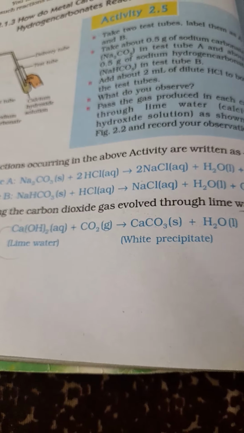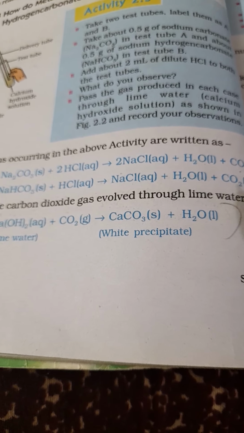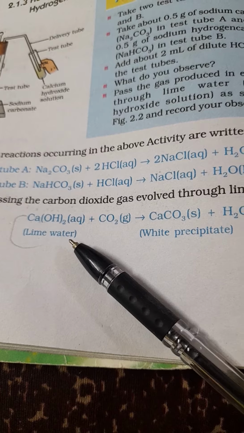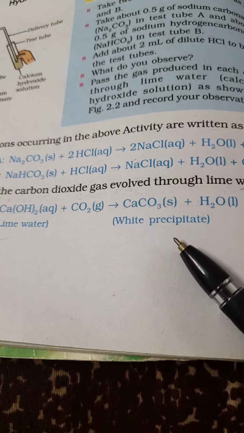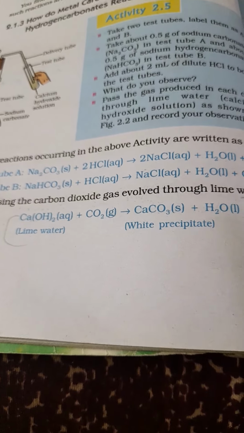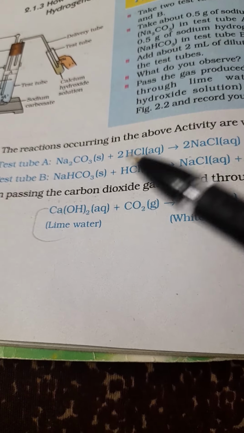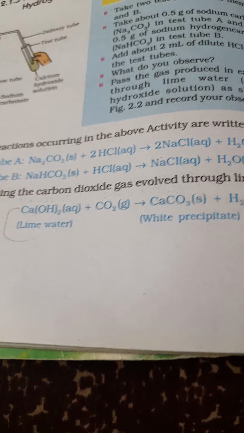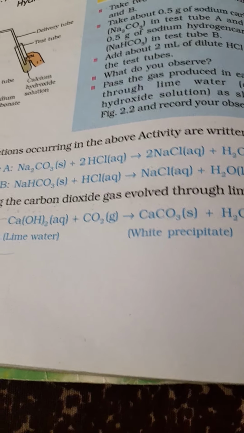So on passing the carbon dioxide which you get in this reaction over lime water, which is calcium hydroxide, you get a white precipitate of calcium carbonate and water. So you have to learn all these equations, because you might be asked to complete the equations and questions based on this.